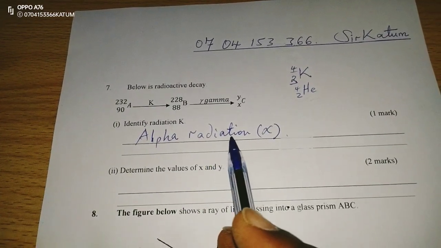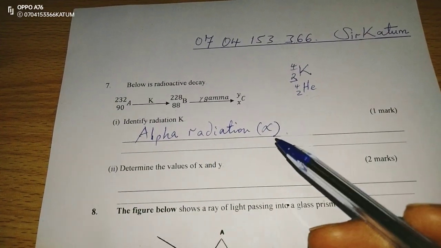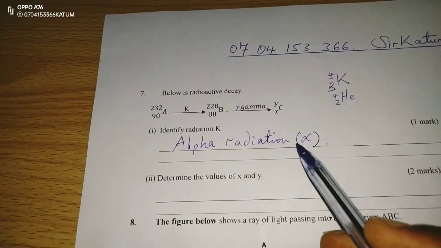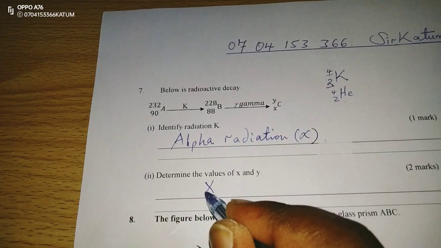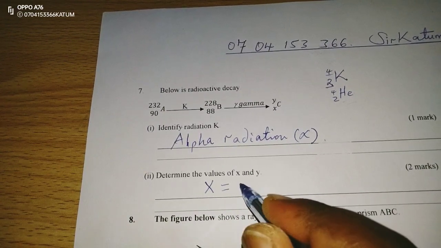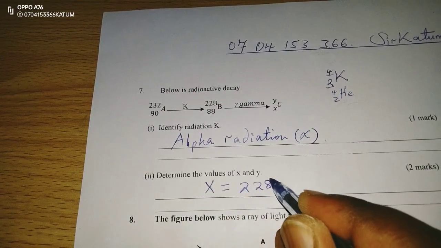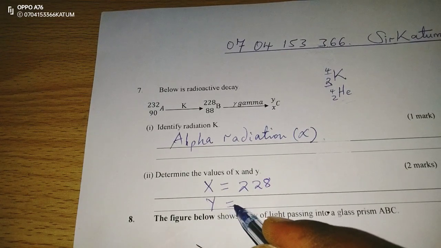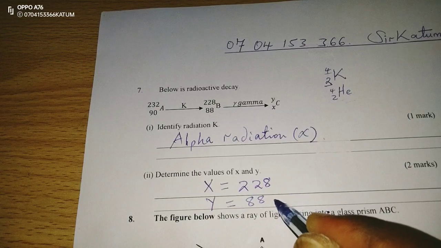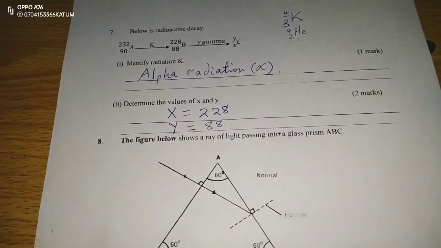Therefore, C, though it has become a new nuclide, will have the same atomic number and mass number as B. So X is going to be 228, Y is going to be 88.